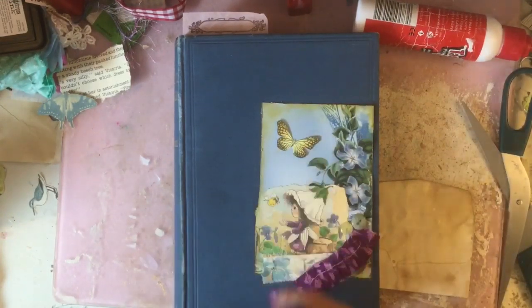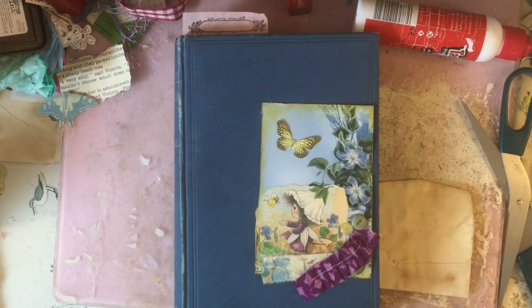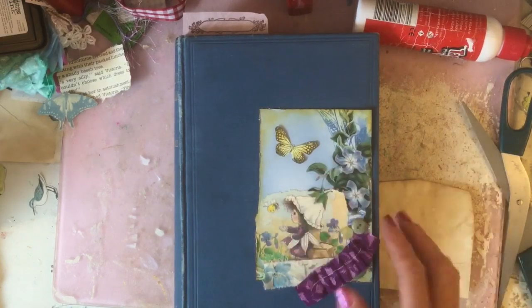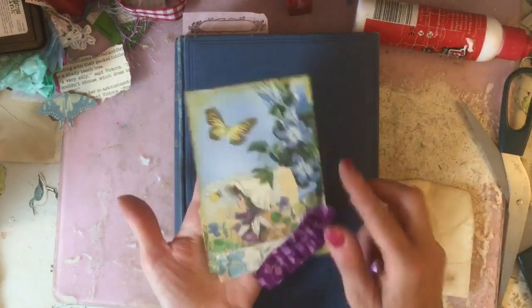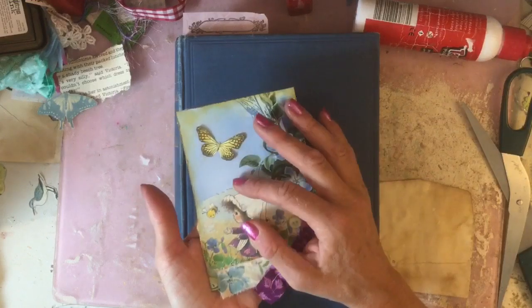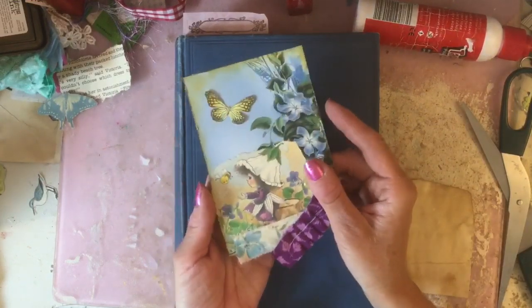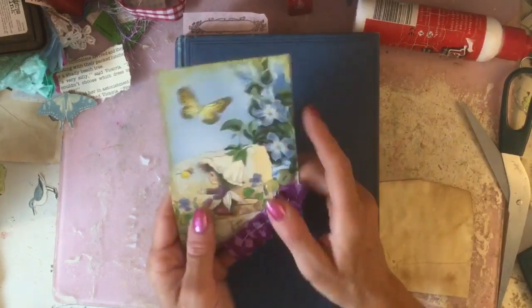So I'm here for another video in the little series that we're doing on using books in your journals. So the last video we made this little piece using some children's book images. So that one is that one. So we'll just pop that to one side.